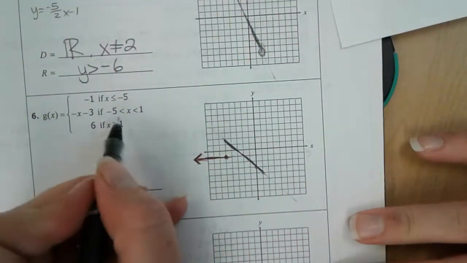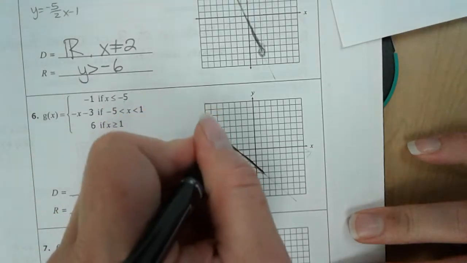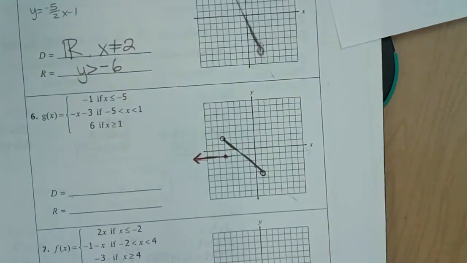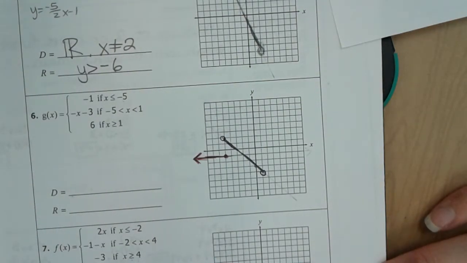Now in this case, we don't want to include -5 and we don't want to include 1. So we're going to do an open circle here and an open circle here. We don't want to include those points.